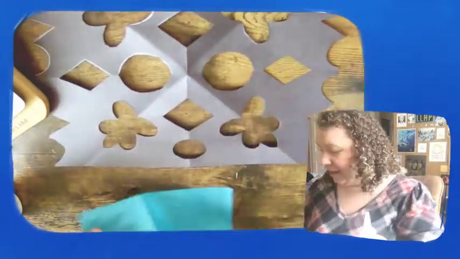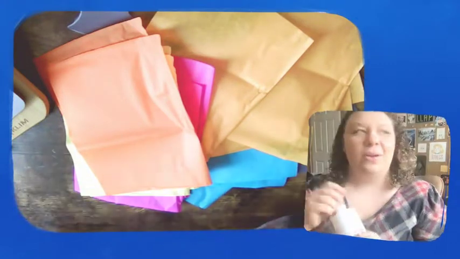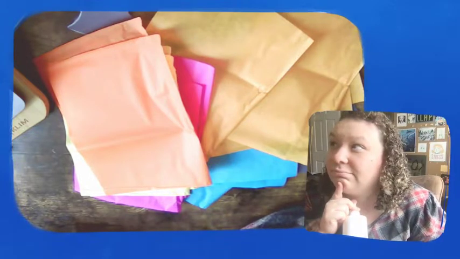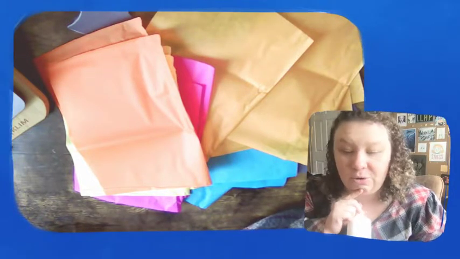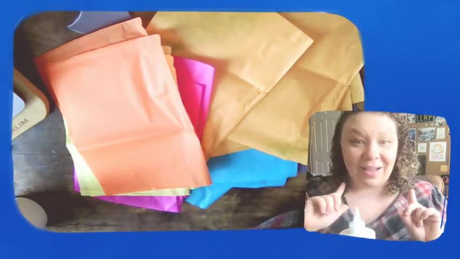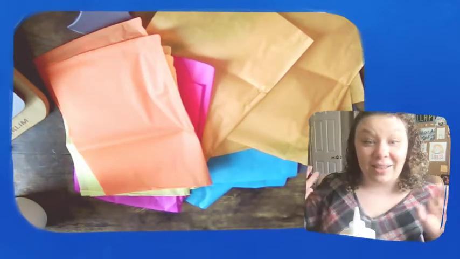Have you guys all picked out your colors that you want to put in your stained glass window? Well, it's not stained glass. Tissue paper window would be a better word for it. What do you think we should call our window today? Tissue paper window. Or, you know what? I have a good idea. What if we called it a light catcher? Because it's catching the light and turning it colors.